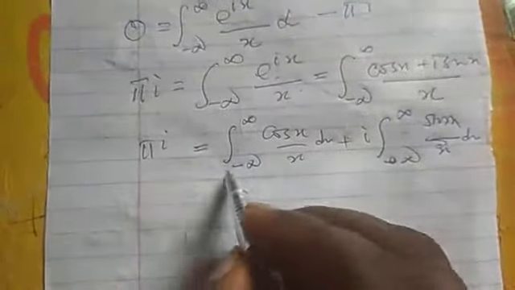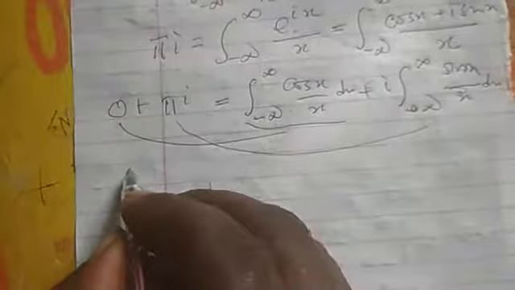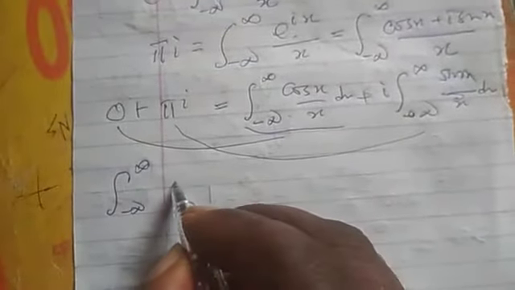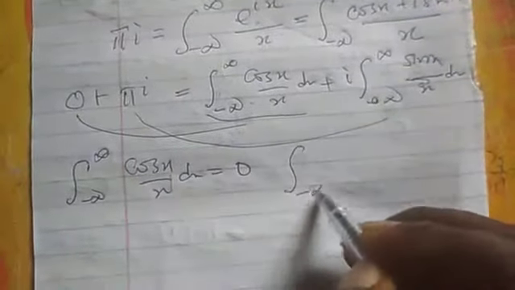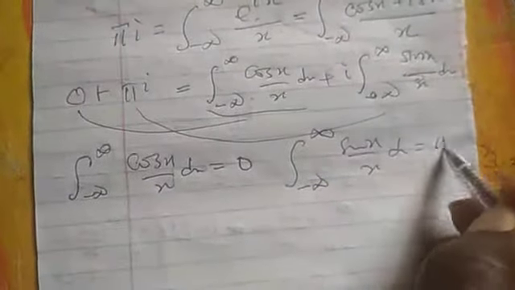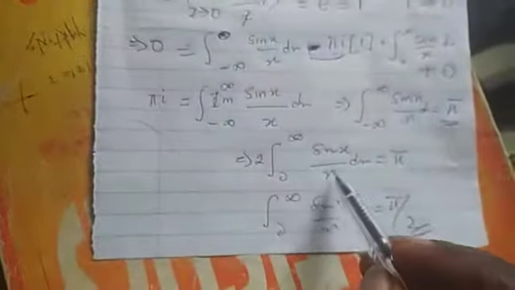This is pi i. When we compare both sides, real part to real part, imaginary part to imaginary part, the real part is 0 plus pi i. So the integral of cos x over x dx will be 0, and the integral of sin x over x dx will be equal to pi. So we have used two methods to prove it.